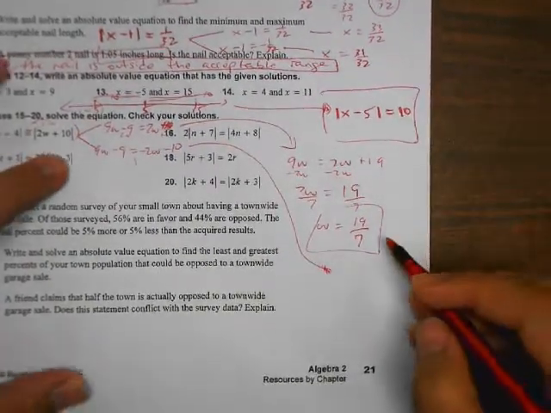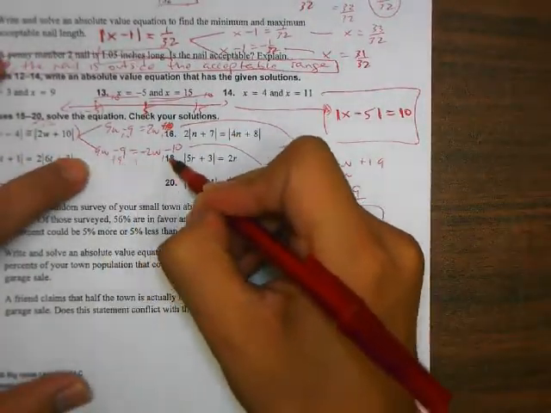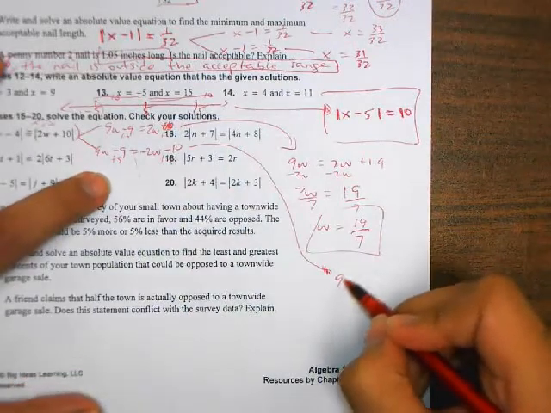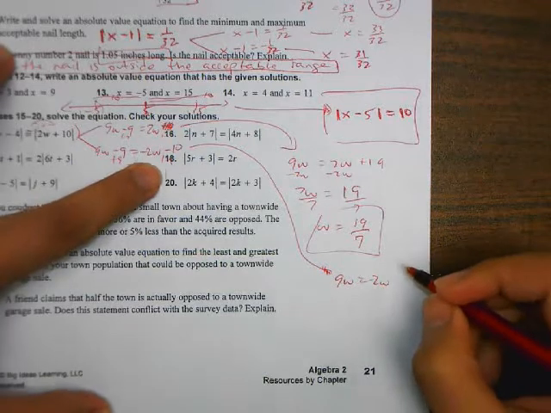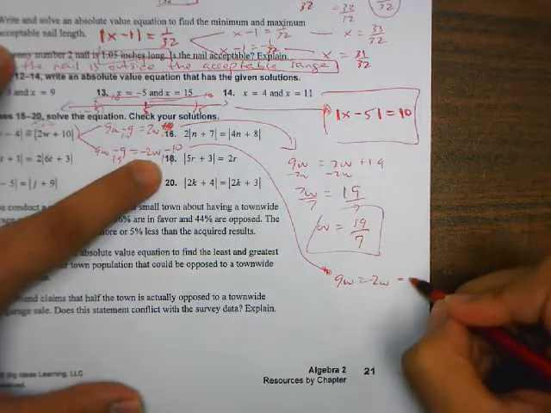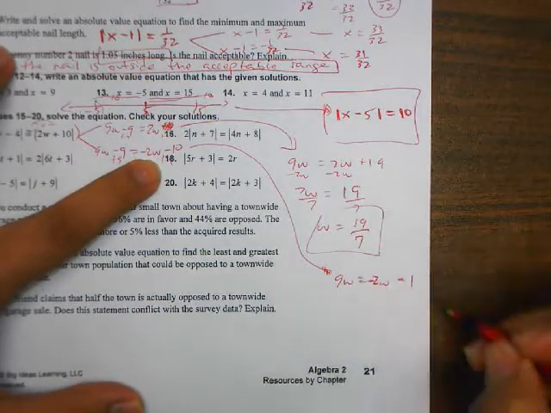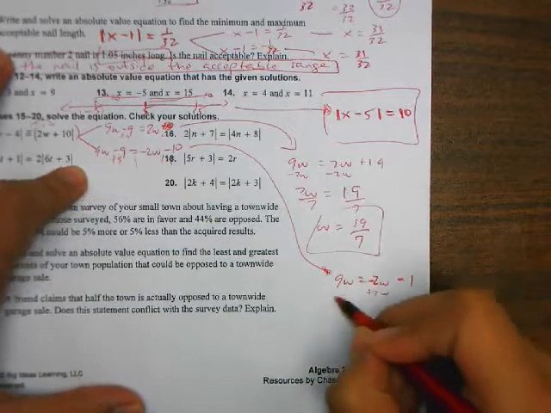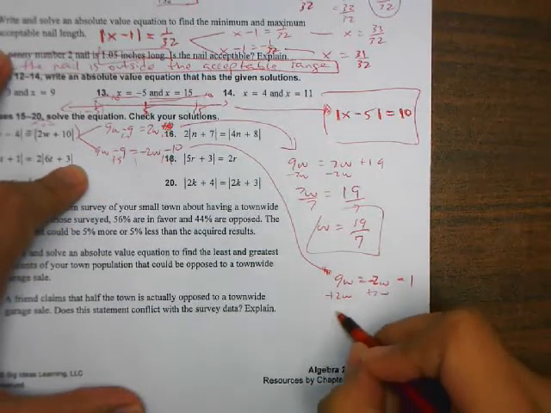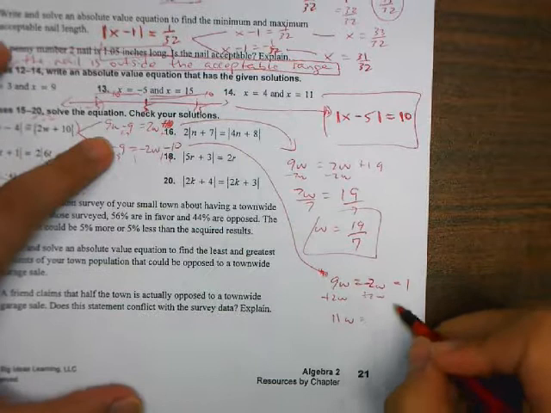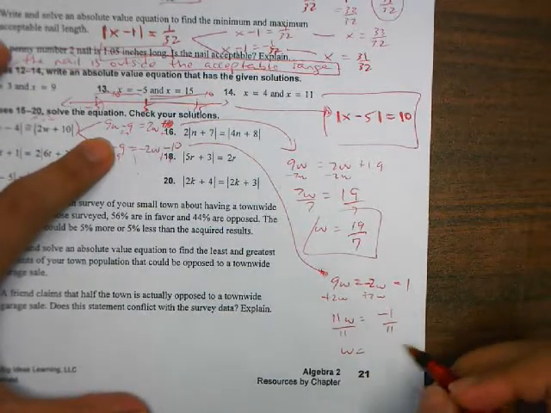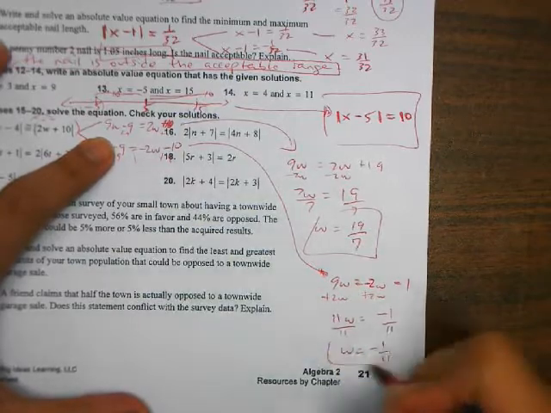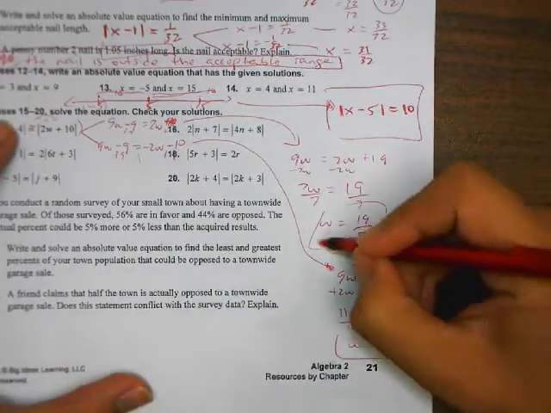I have to add 9, I have 9w equals negative 2w. Negative 10 plus 9 is negative 1. Here I have to add 2w, add 2w. 11w equals negative 1. Divide by 11, and I have w equals negative 1 over 11. So those are your two answers.